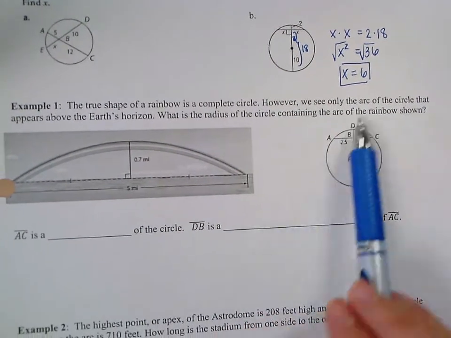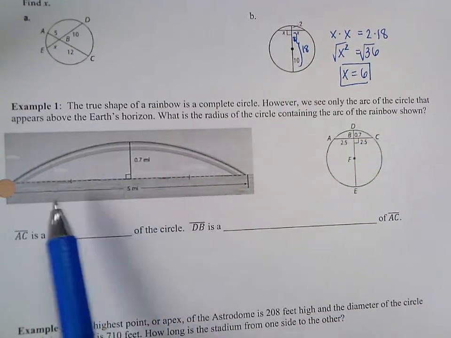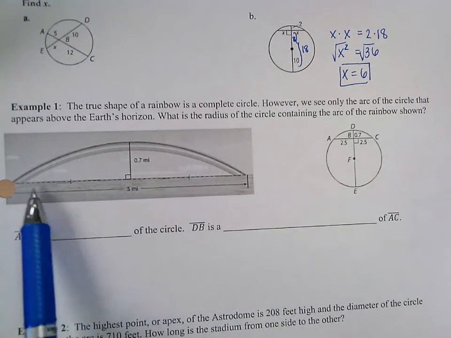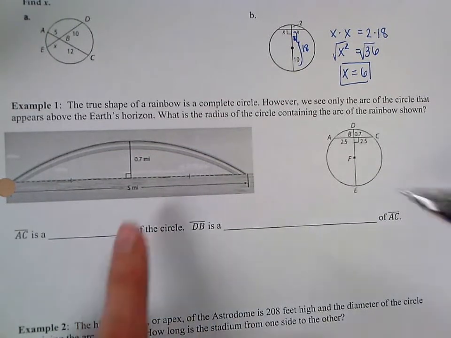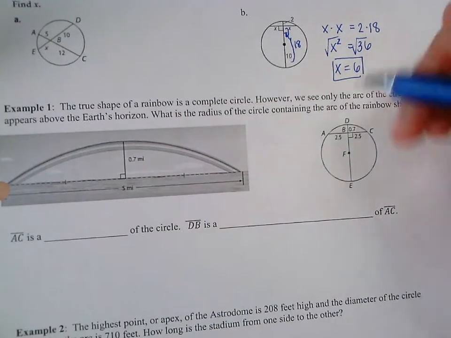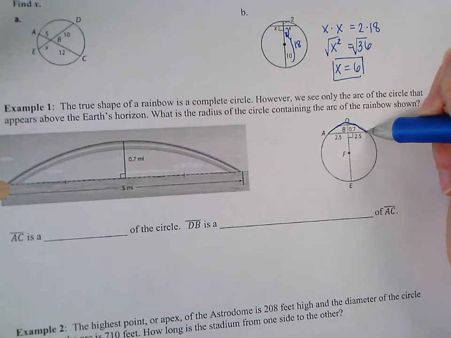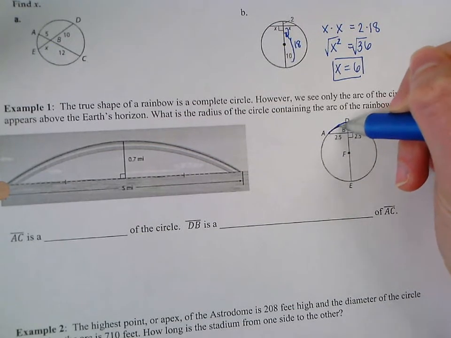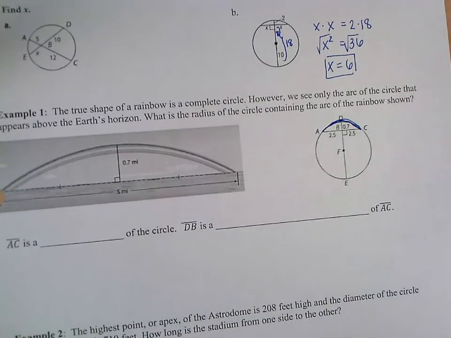However, we only see the arc of the circle that appears above the Earth's horizon. So it's showing a rainbow, and then you see where the horizon is. So really there's a full circle that you're not seeing. So off to the side, a full circle is drawn here, and this part from A to C is representing the rainbow.